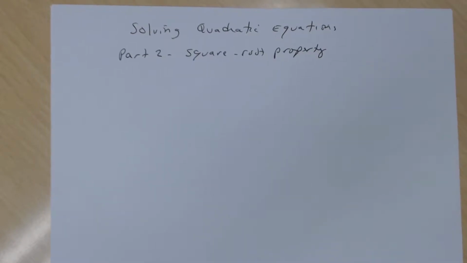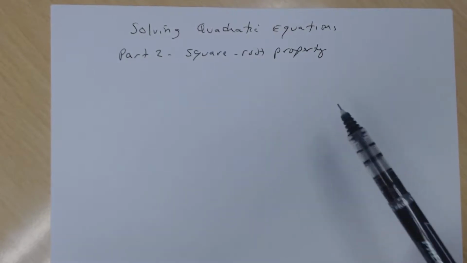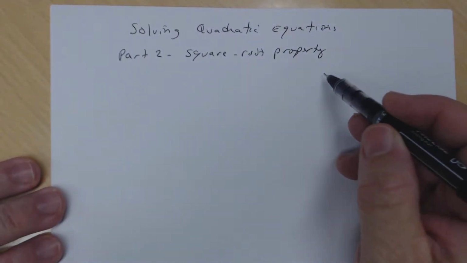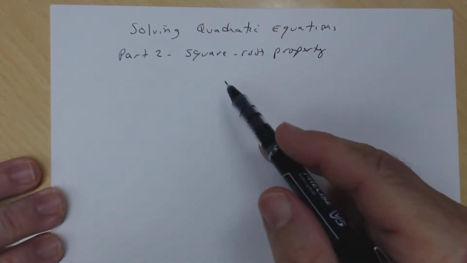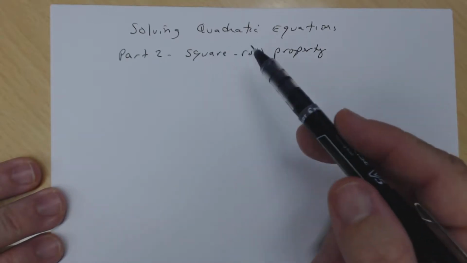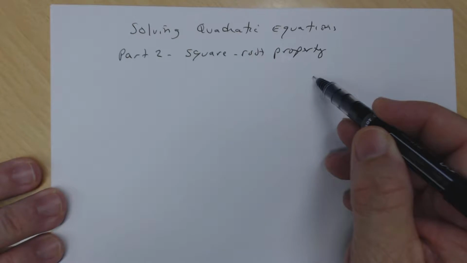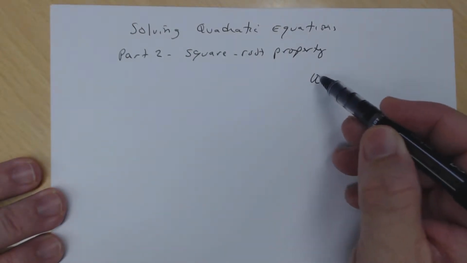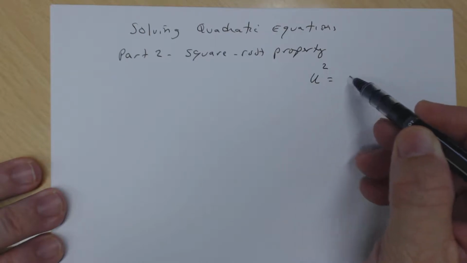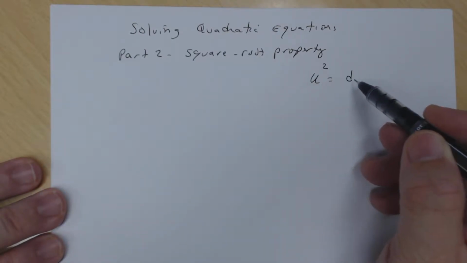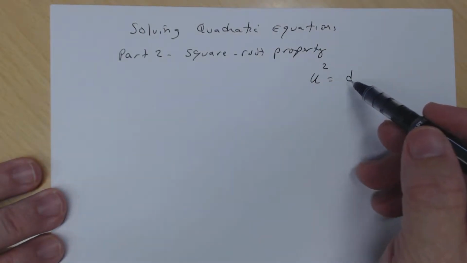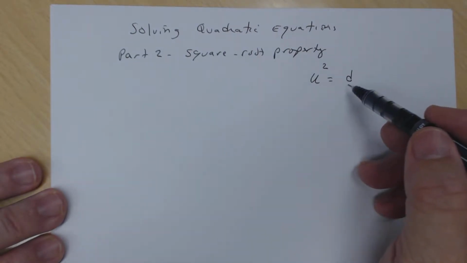Okay, so part two of solving quadratic equations discusses the square root property. Remember, the form it's supposed to look like, so that we can use the square root property, is this form. You'll look something like an algebraic expression containing the variable squared equal to a non-zero number. So let's say this non-zero number is d.